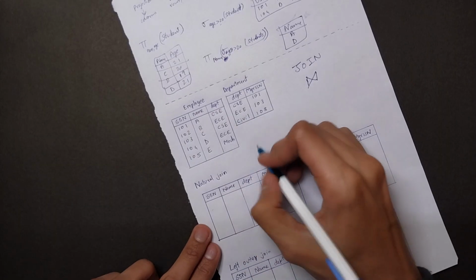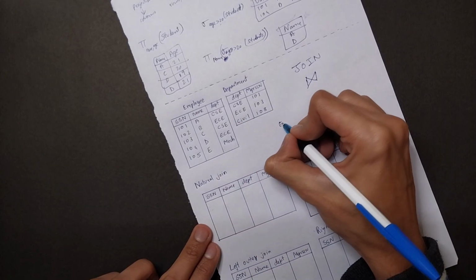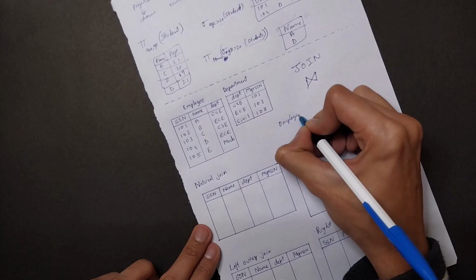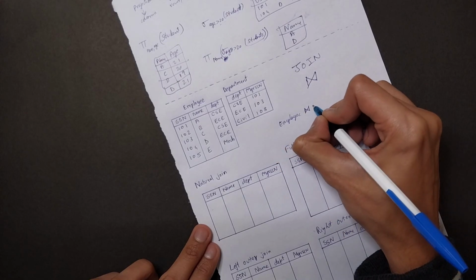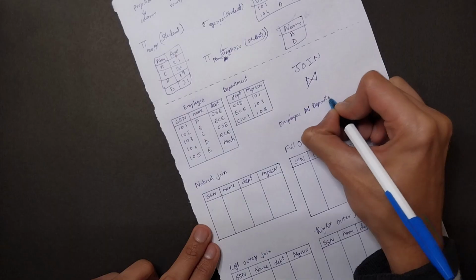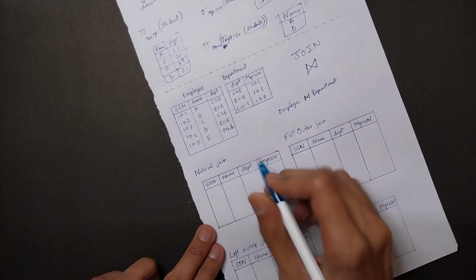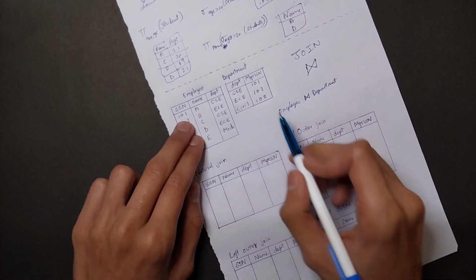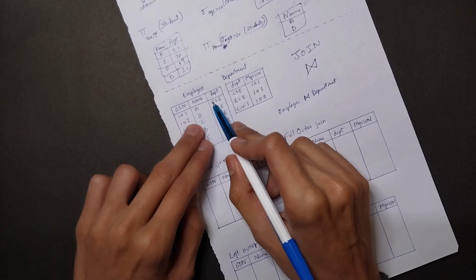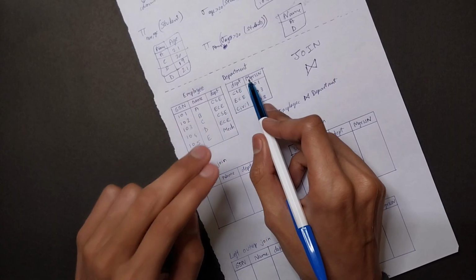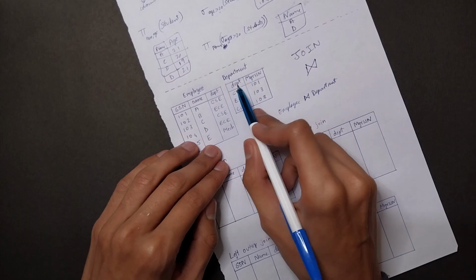Whenever I write natural join, like employee natural join department, it will basically check which is the common column in the employee and department tables. It has department, right?